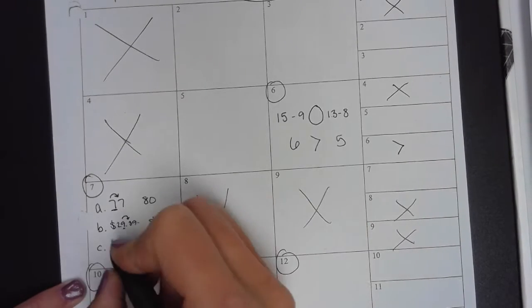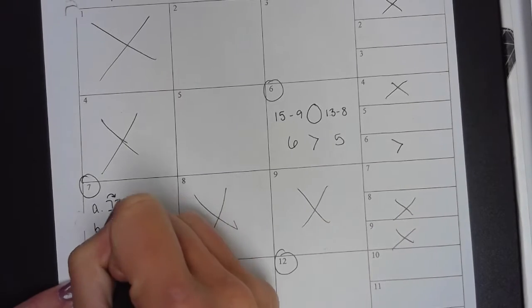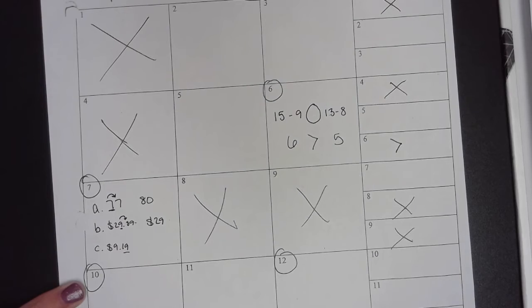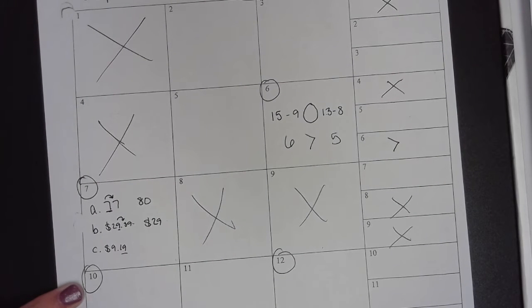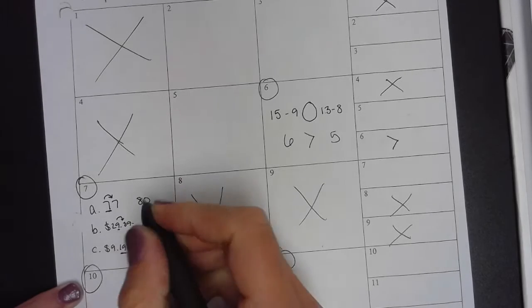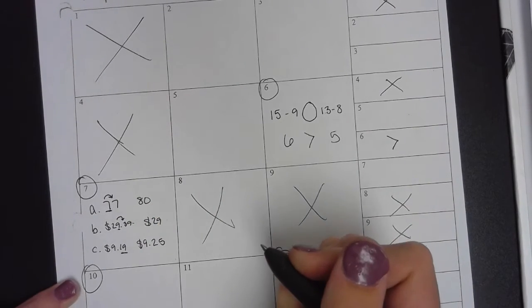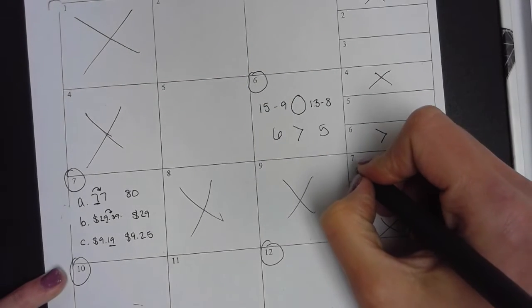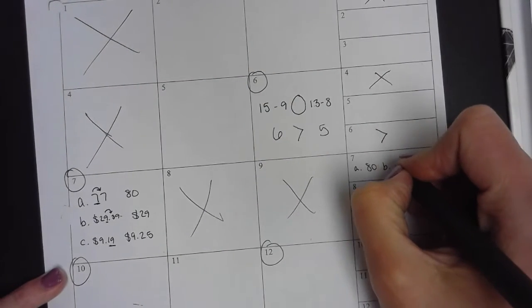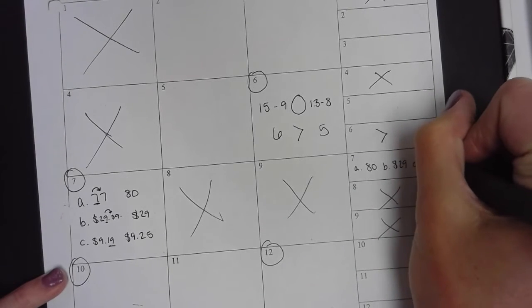And then C says round $9.19 to the nearest 25 cents. Is 19 cents closest to 0, 25, 50, 75, or $1? Well, 19 is really close to 25, so we go $9.25. Over at the side, it looks like this: A, 80. B, $29. C, $9.25.